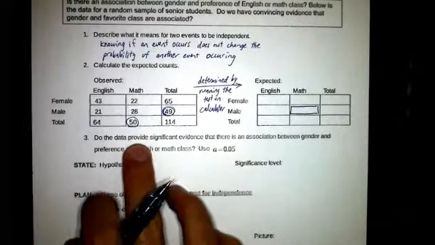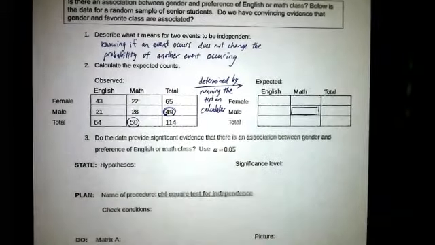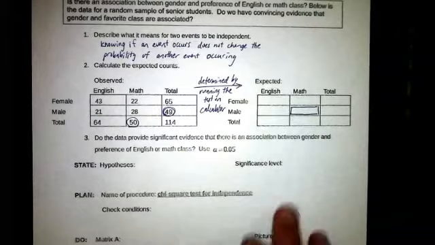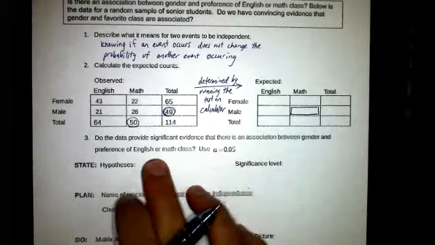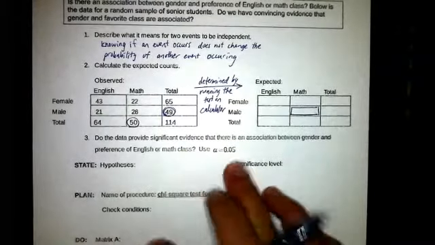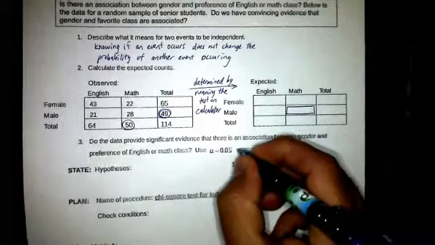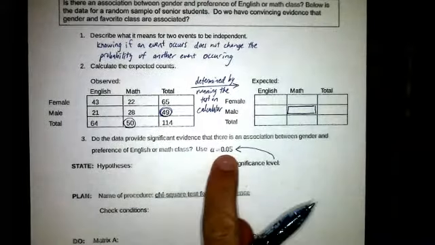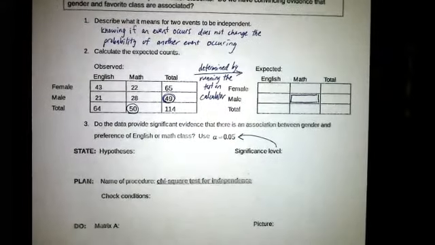So we're going to look and see if it provides significant evidence at the significance level of an association between gender and preference of English or math at a significance level of 0.05. So there's our significance level, that alpha is 0.05.